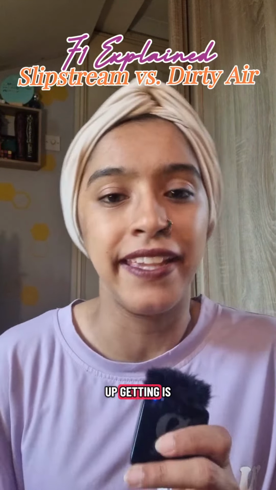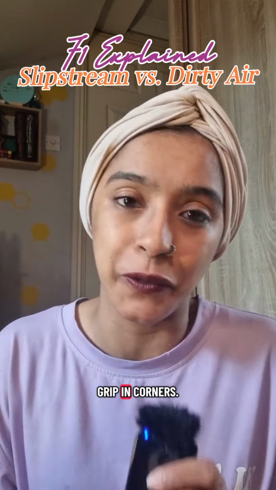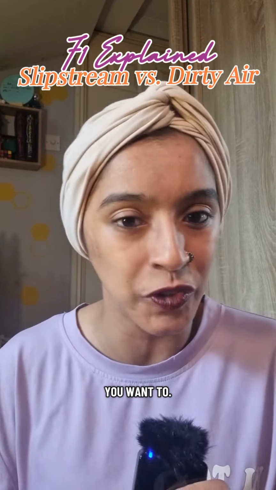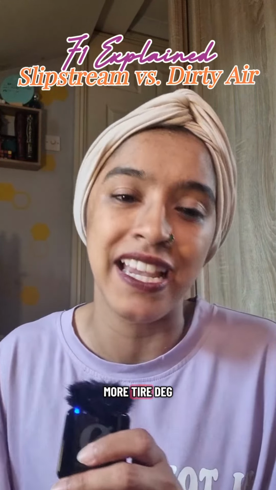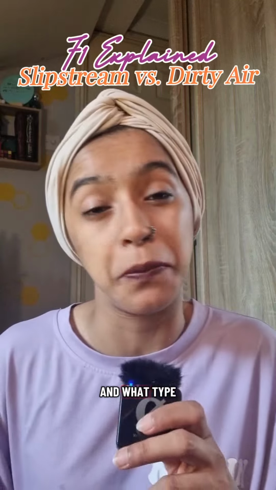What you end up getting is a reduction in downforce, and that causes a lack of grip in corners, so you can't attack it the way you want to. You also get more tyre deg and some under or oversteering depending on how your car's set up and what type of corner it is.